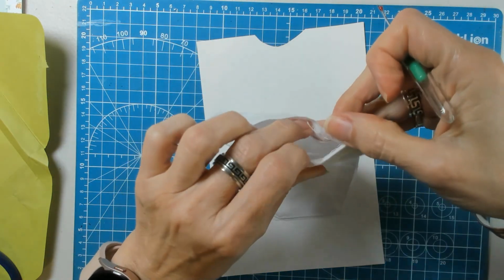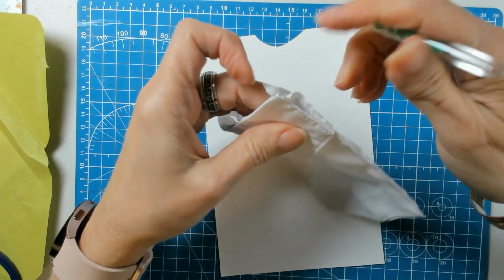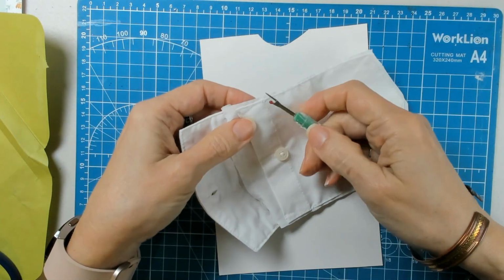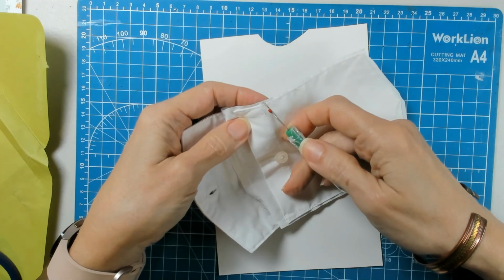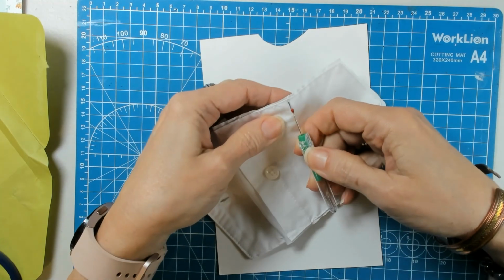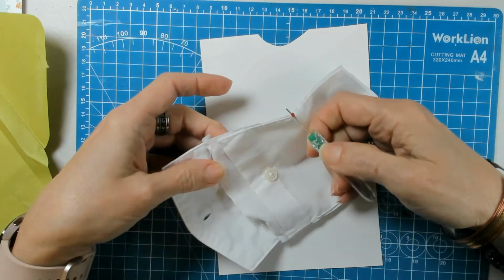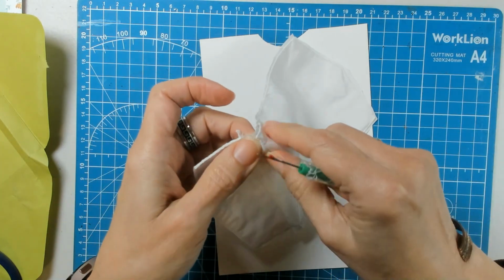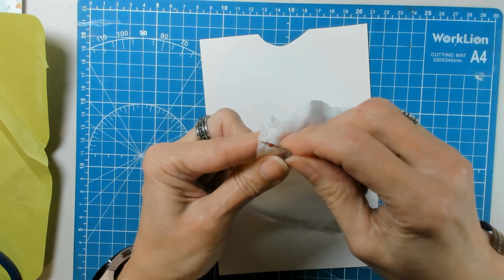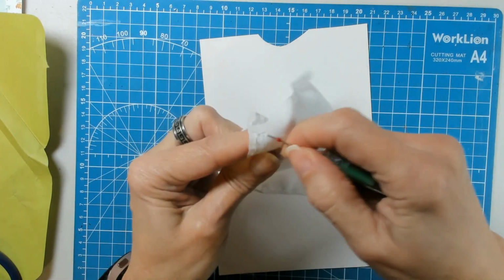Now I am going to separate this part from here because I want to make an accordion. So I'm gonna get all this out. I don't think this is gonna be super easy because it's well sewn in here, but I can always detach it from here.